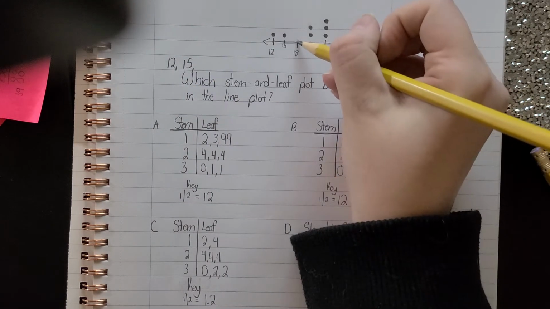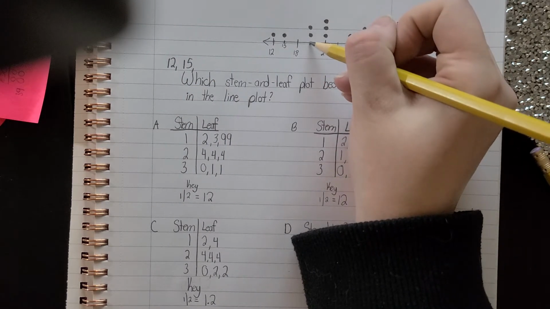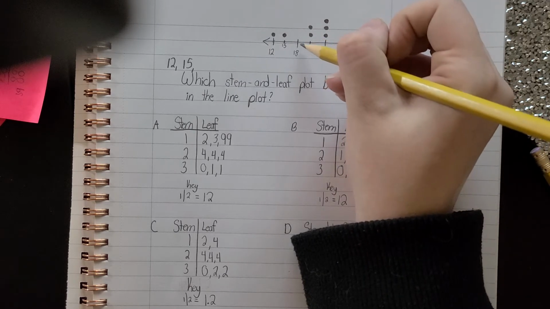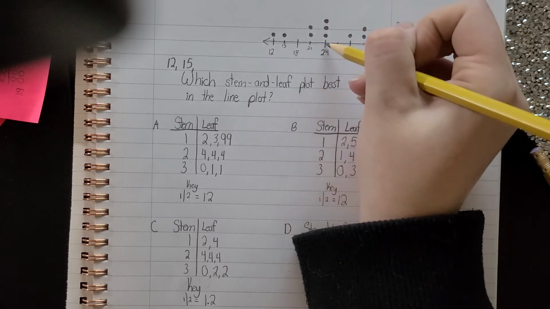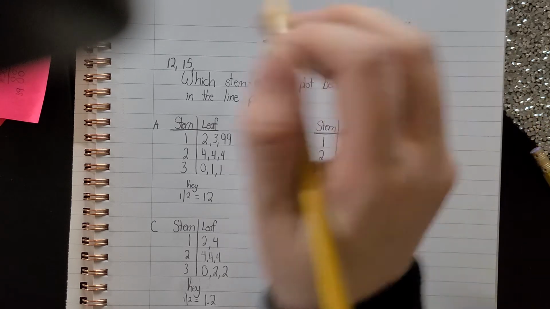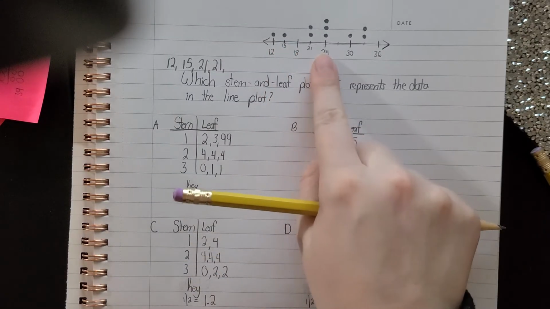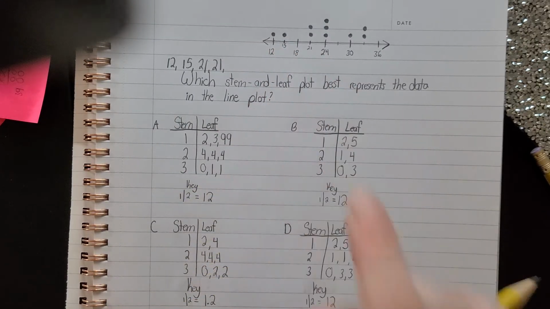Okay. And again, 18 to 24 was 6, and in between, so that would be about 21, because it's 18, 19, 20, 21, 22, 23, 24. Okay. I have 2 21s. All right. And so you'll need to go and write out each of the values from your dot plot before we can match.